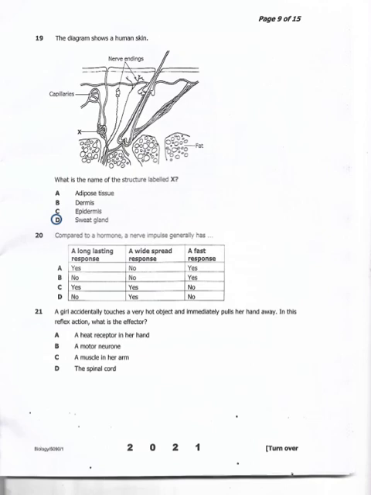The moment, for example, you touch a hot surface, you remove your hand from that hot surface, hence it has a fast response compared to a hormone. A hormone is usually slow because the hormone has to be produced by a gland, and it has to be transported through the bloodstream, so a nerve impulse is faster than a hormone. So our answer here is B.